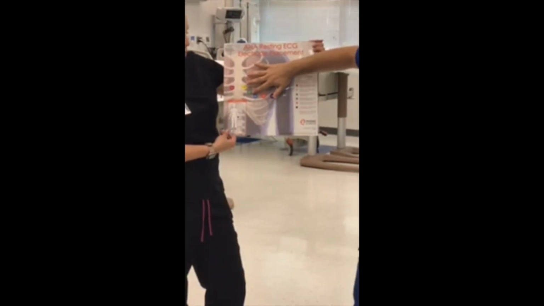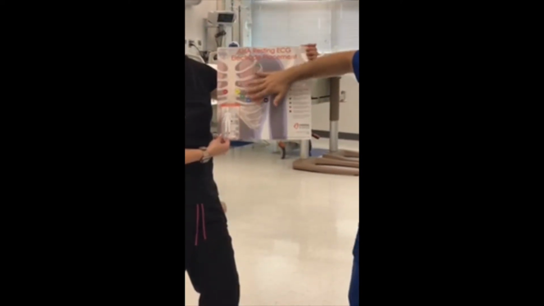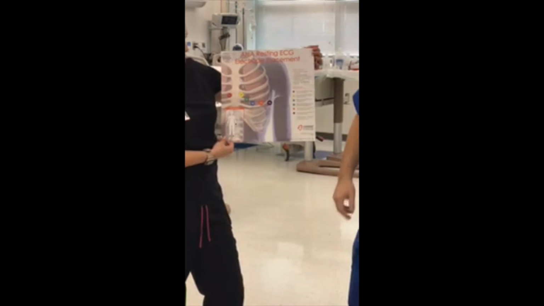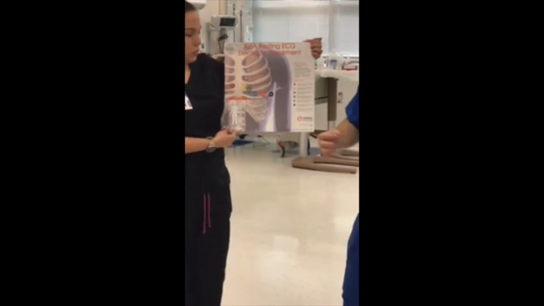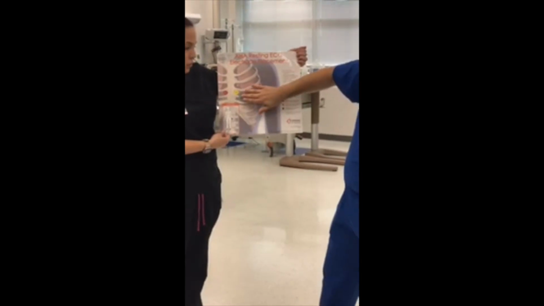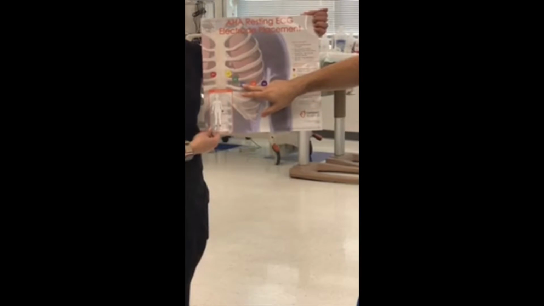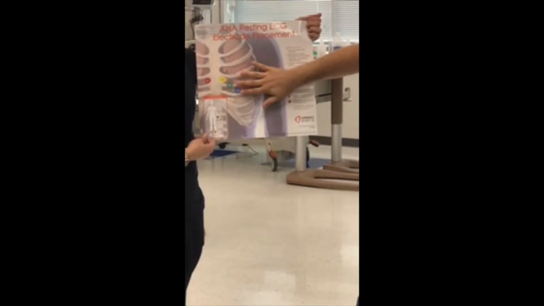V3 directly below, a little bit off to the side. V3 is sometimes placed on the bone as such. Again, if it can be avoided, great, but that one's okay per American Heart Association instructions. V4. V4 is in the fifth intercostal space, just one more down.